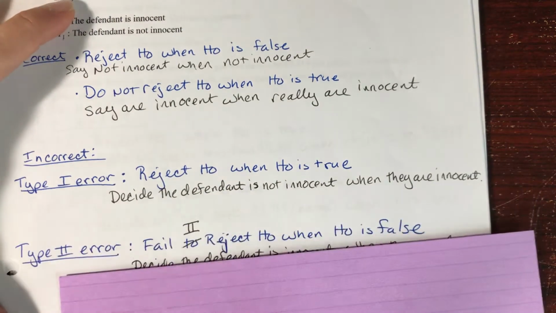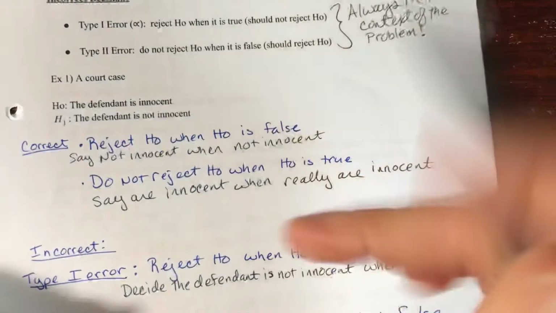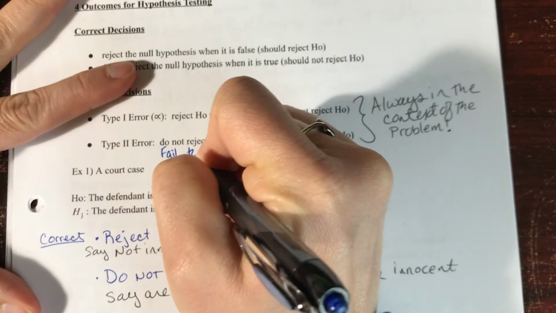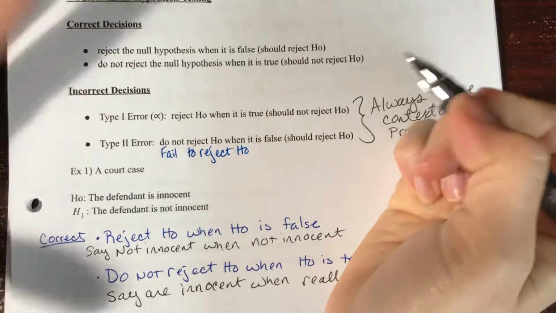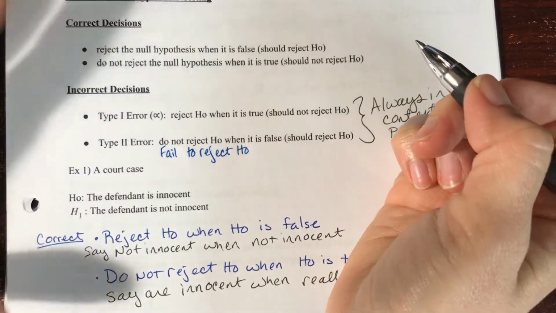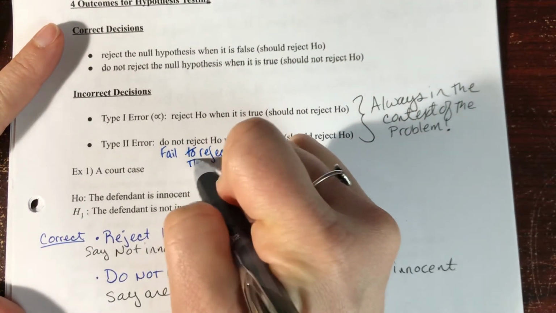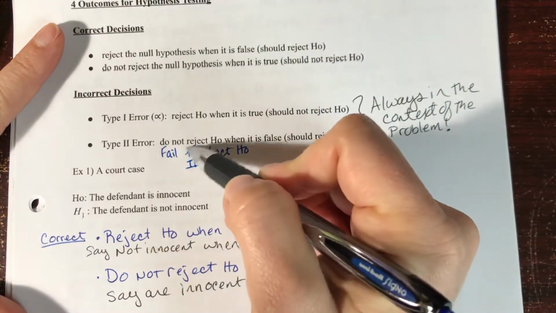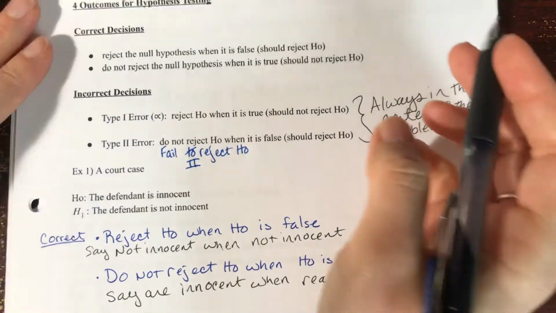The other error, and you'll notice it's fail to reject. So instead of writing do not reject, another thing we can write is fail to reject the null. Now, typically this isn't an open notes year, and you just need to know your content. So when it's not open notes, what I typically do is I write fail to reject the null because it's a type 2 error, and I say fail to reject the null. It's just a nice little gimmick to help me remember.